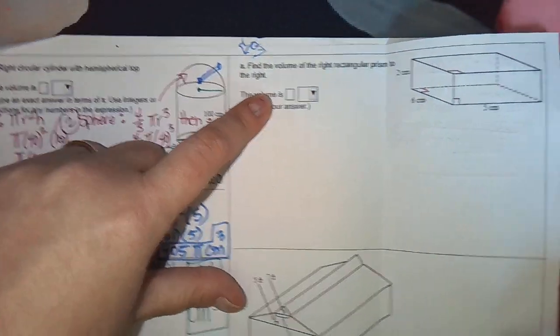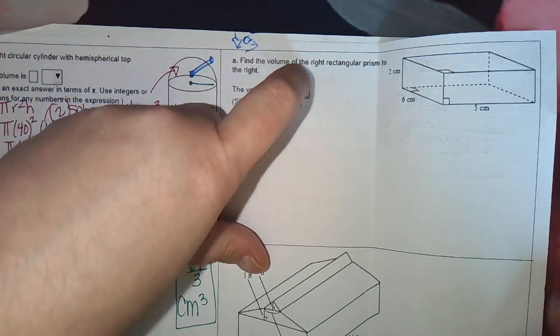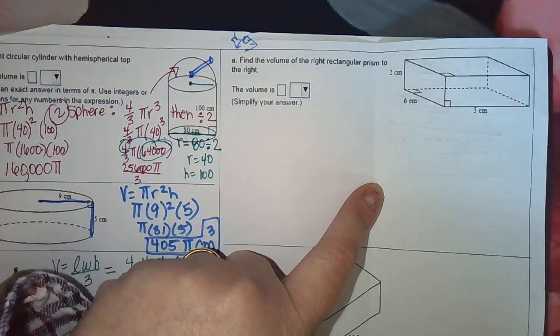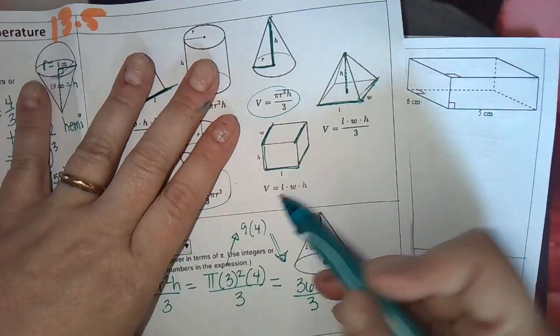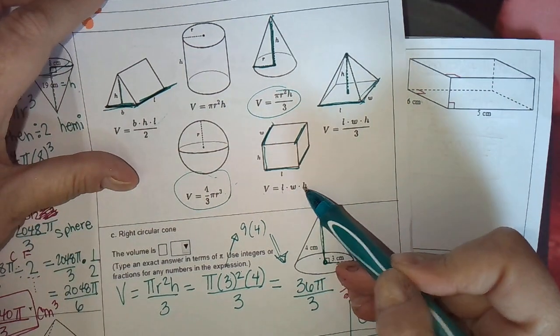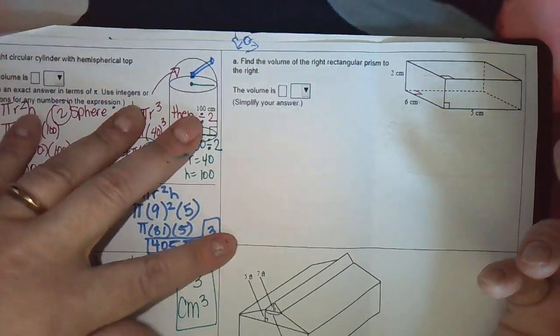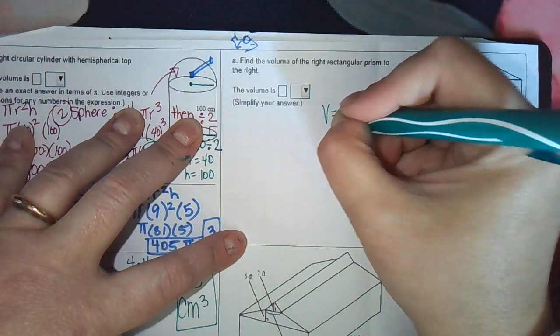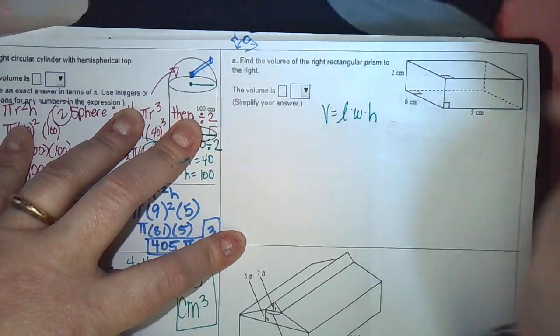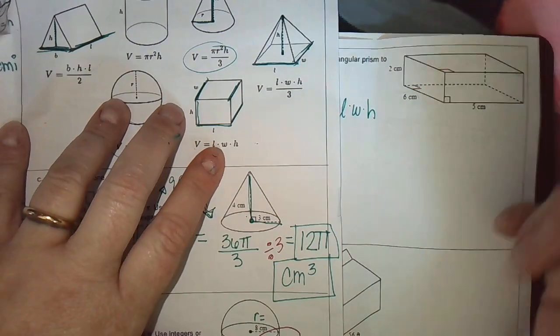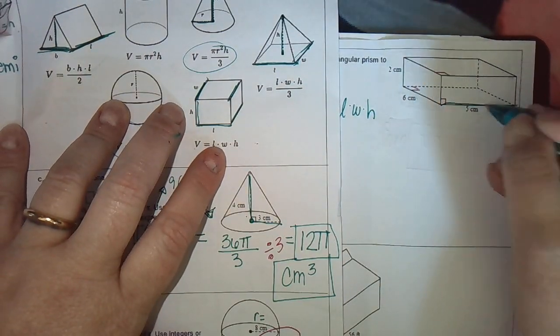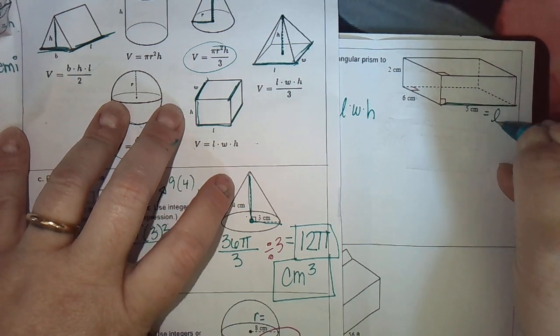Let's look at this top right. It says find the volume of the right rectangular prism. Okay, well, rectangular prism is volume equals length times width times height. Icky. Okay, well, our length is across the front along the bottom. So 5.